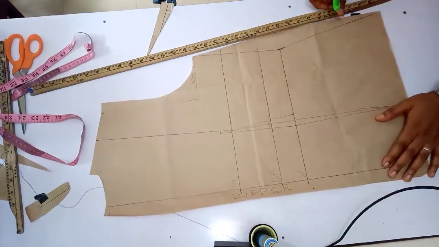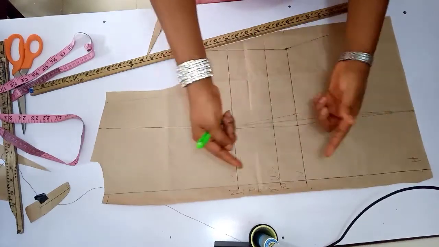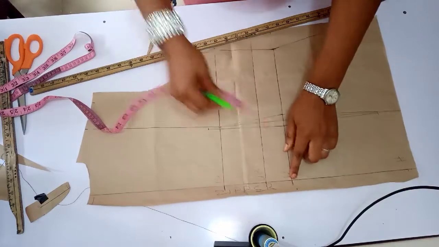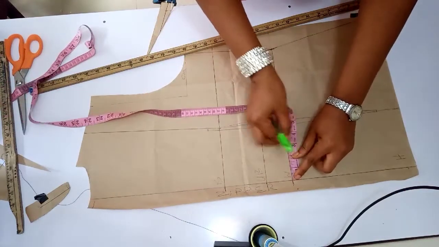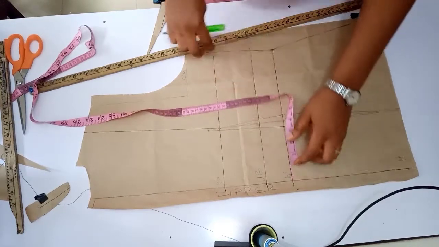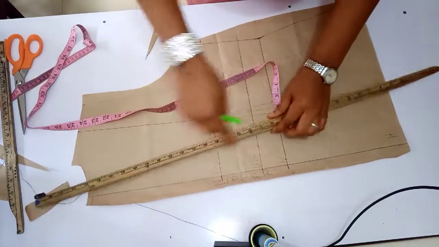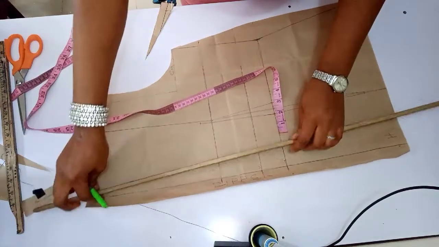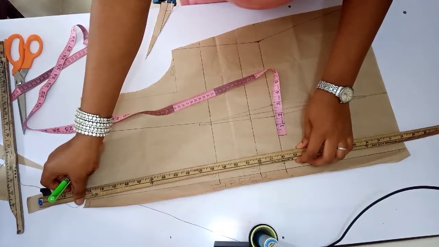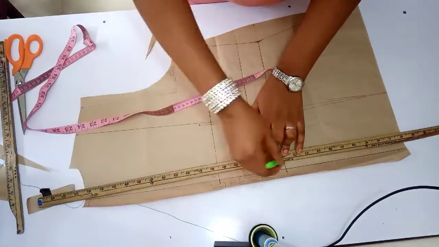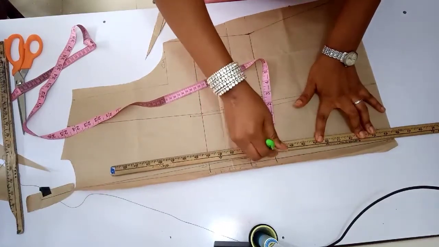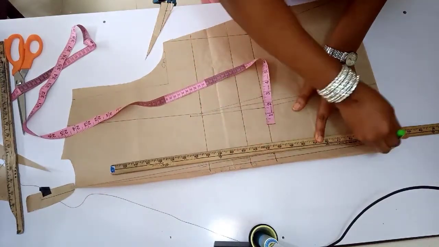Okay, so now at the zipper part, I'm going to eliminate that bulginess we usually see at the back of our zip. So to eliminate this now, we'll come in by ½ inch at the waistline. I came in by ½ inch here and then stroke it up to the neck part and down to the waist parts like so.